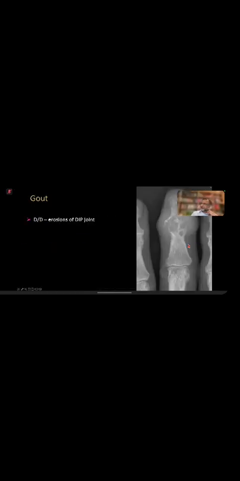No, not really. These ones, because it is destroyed, it's not narrowed. It is destroyed by the gouty tophi. There's no matter of it being preserved because it's been eaten up by the crystals.